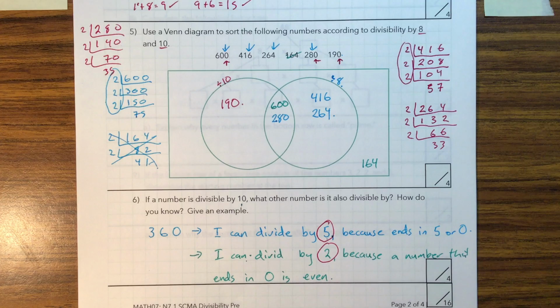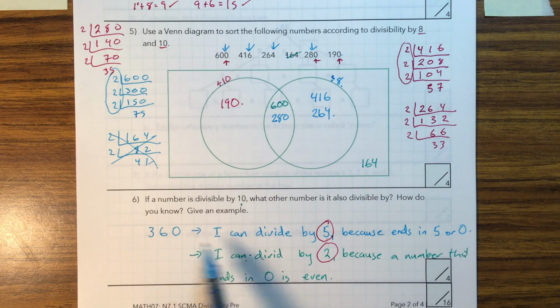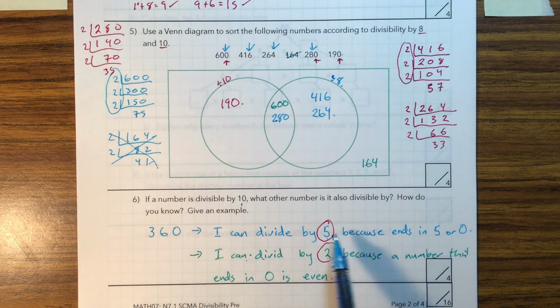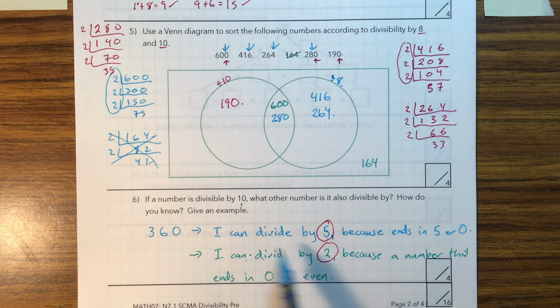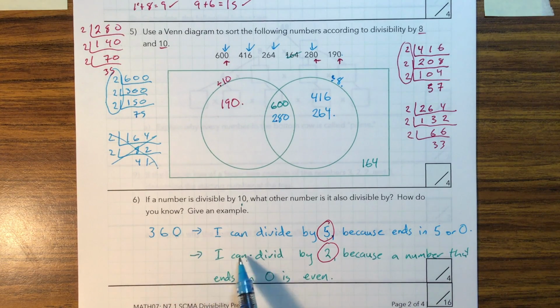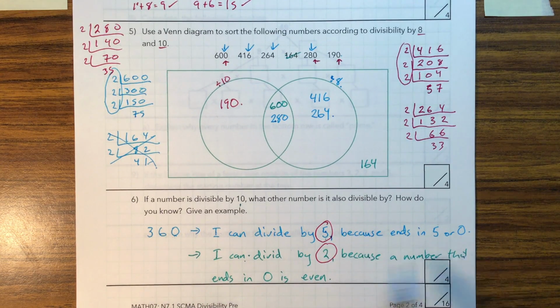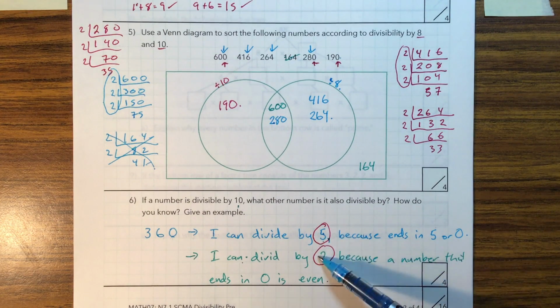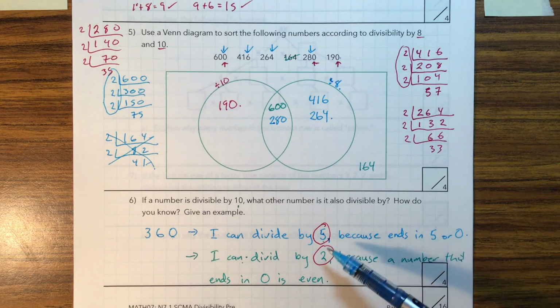Then number 6. A number is divisible by 10. What other numbers is it divisible by? Well, if a number is divisible by 10, it ends in a 0, which means you can divide it by 5, because any number that ends in a 5 or a 0 can be divided by 5. If it ends in a 0, you can divide it by 2, because any number that ends in 0 is even. Notice that 5 times 2 is 10. Any number that can be divided by 10 can also be divided by 5 or 2.